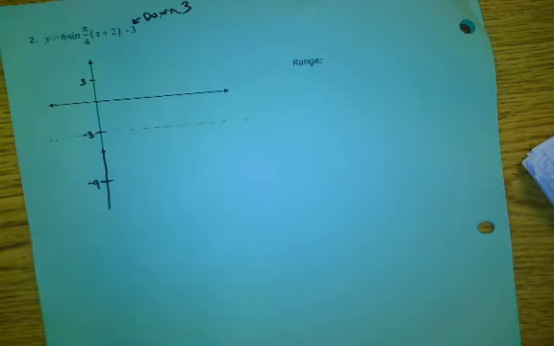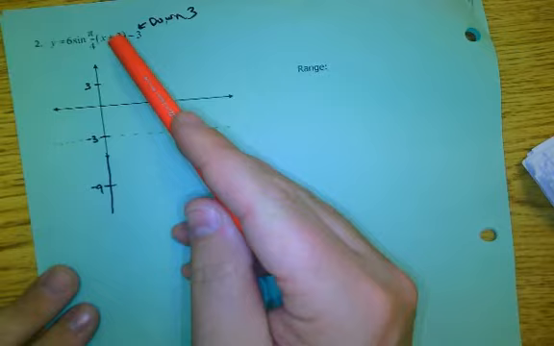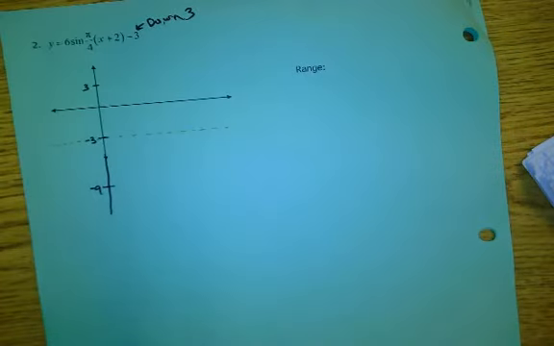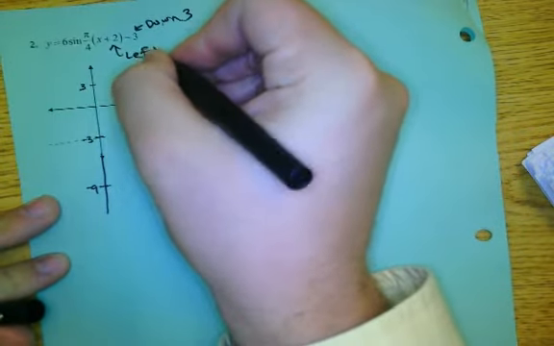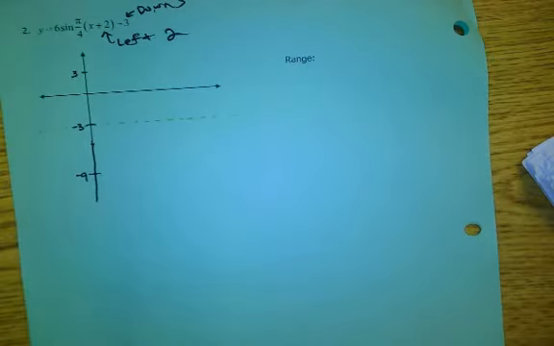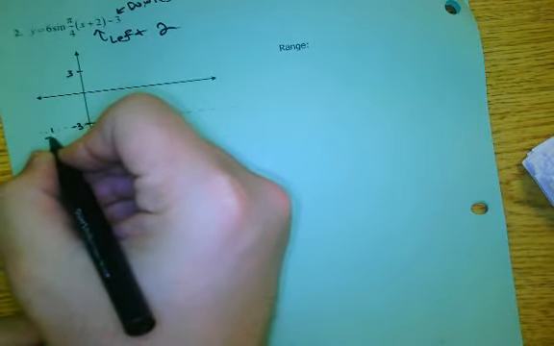Let's go ahead and do where I'm starting this from. I usually start at 0, but what's happening right now? It's going left too. So instead of starting at 0, I have to start at -2.